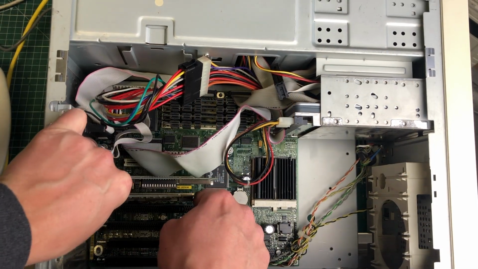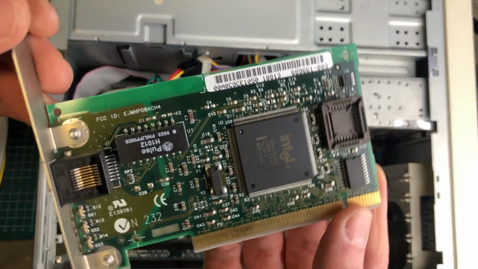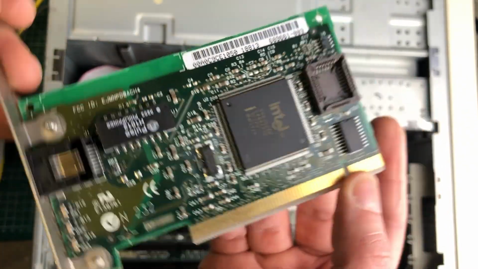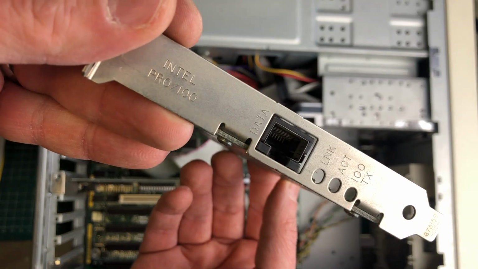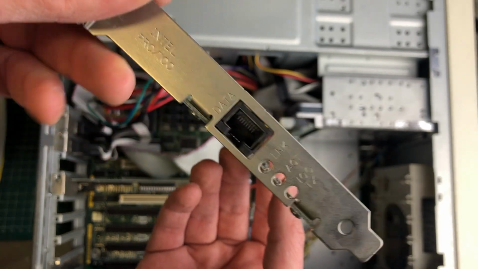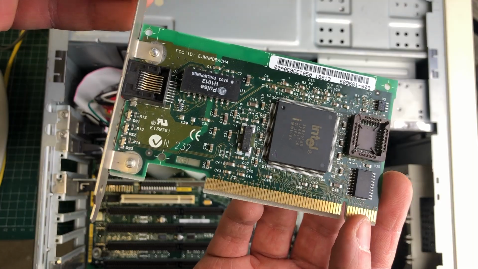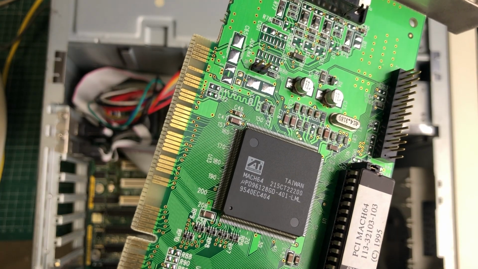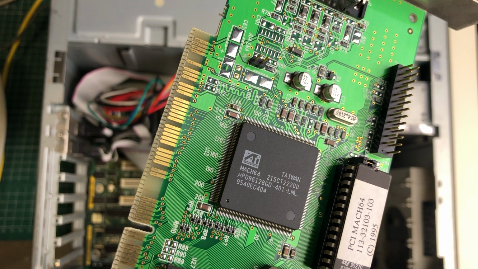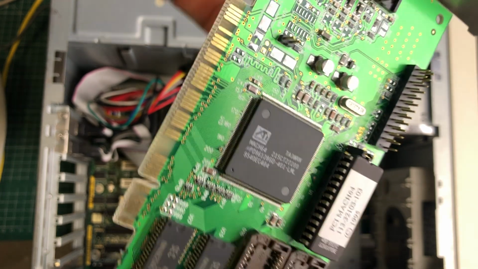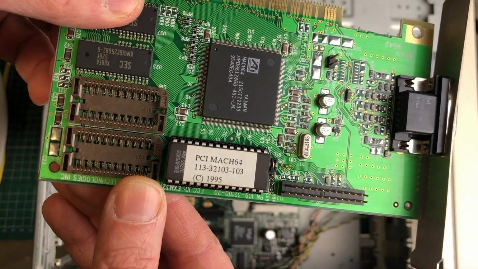Taking a look inside the PC, we have an Intel Pro 100 networking card. So this should be well supported in Linux, so we shouldn't have any issues with that. The video card that we have here is an ATI Mach 64. And back in the day, it was important to have a video card that was well supported in Linux because not every vendor had Linux drivers. But this ATI card is well supported in Linux, so we shouldn't have any issues with this one.